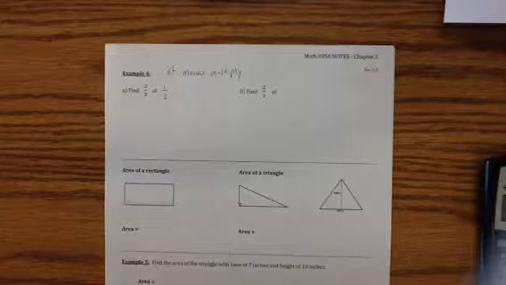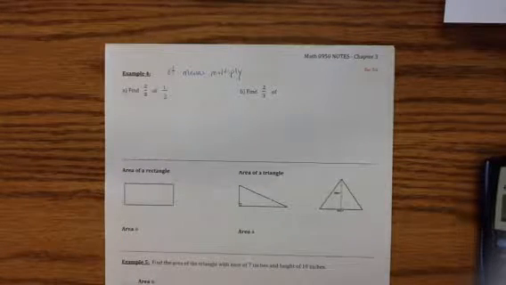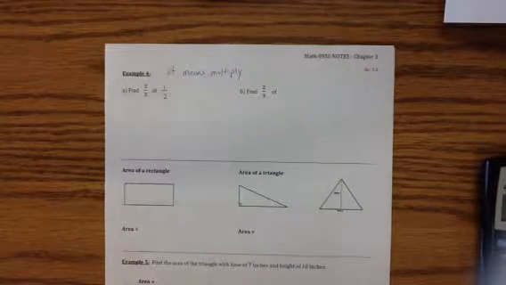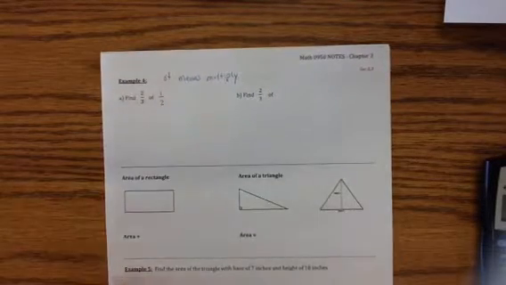Yeah, we'll work on that in our class too. Of means multiply. Product means multiply. We'll talk about that too. Okay, so of means multiply.